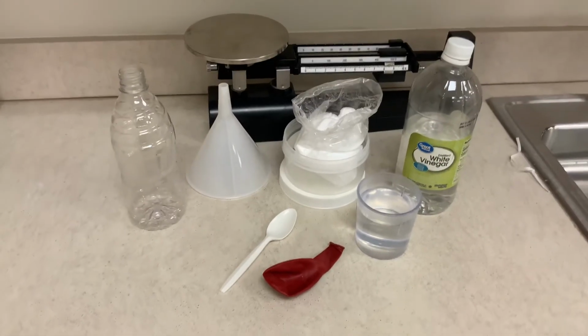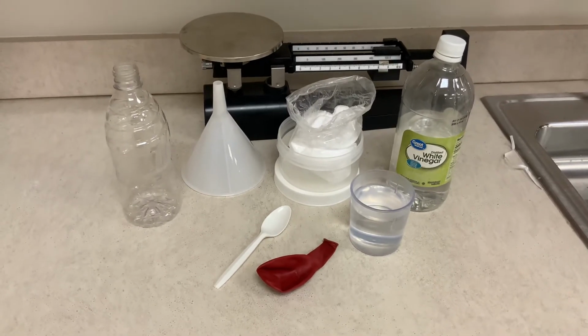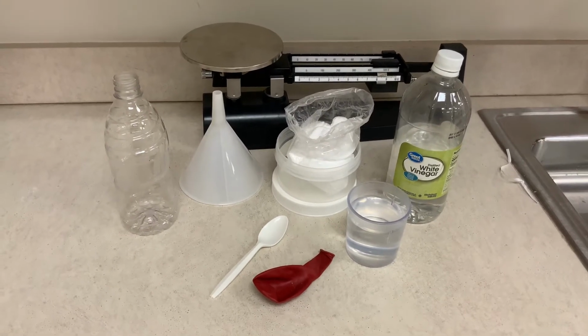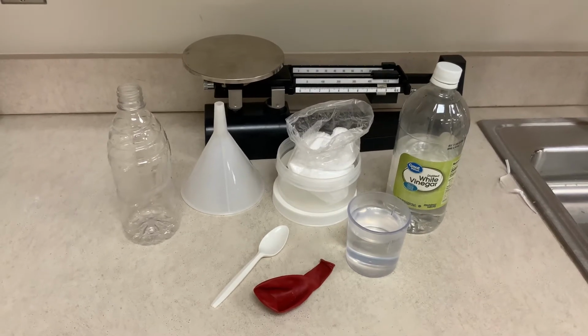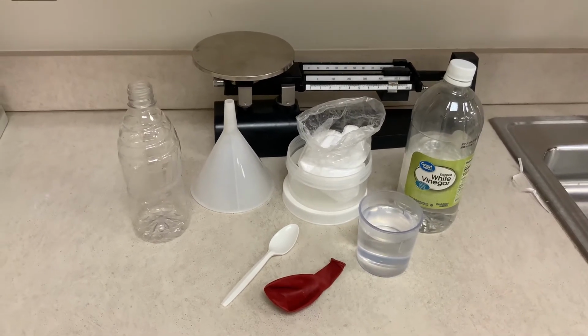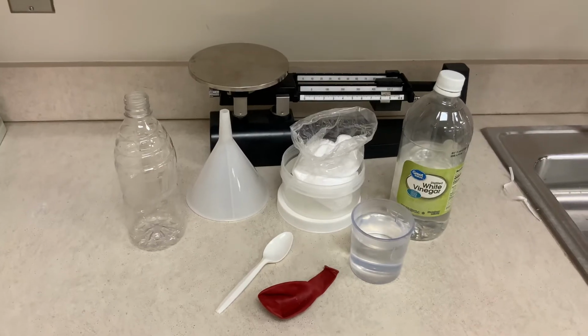These are the materials you'll be using for this science experiment. We have a balloon, a spoon, a small cup of white vinegar, baking soda, a funnel, and a regular bottle.